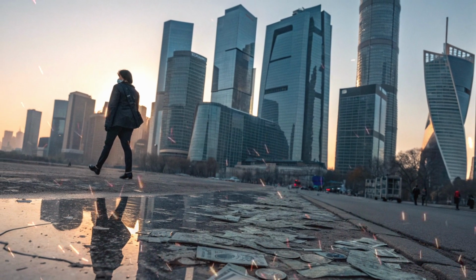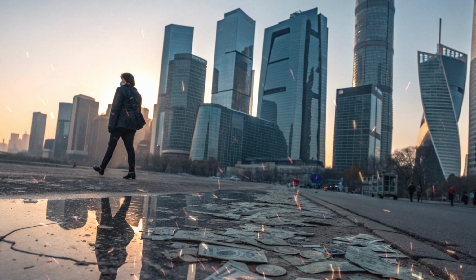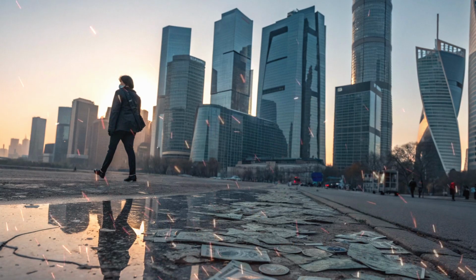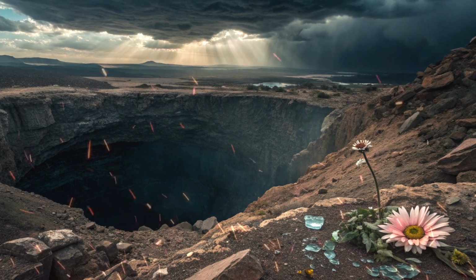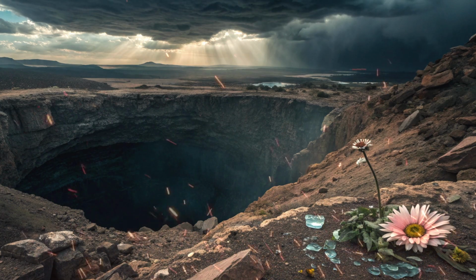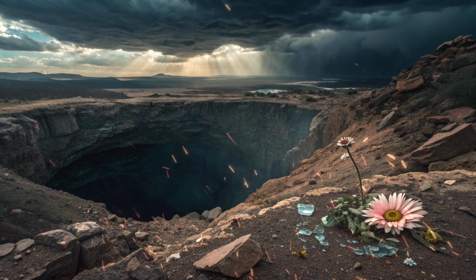No text or explicit content, strictly a realistic depiction, aspect ratio 16:9. A dramatic, highly detailed realistic scene of a vast, dark abyss opening in a rugged landscape under stormy skies, with jagged rocky edges and swirling shadows.